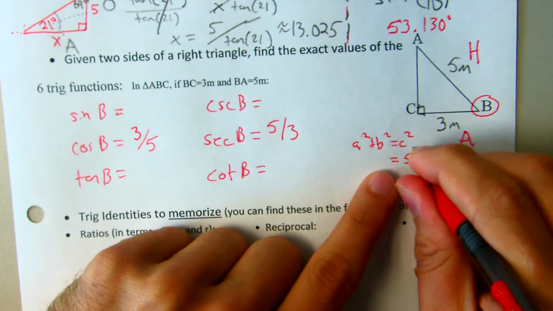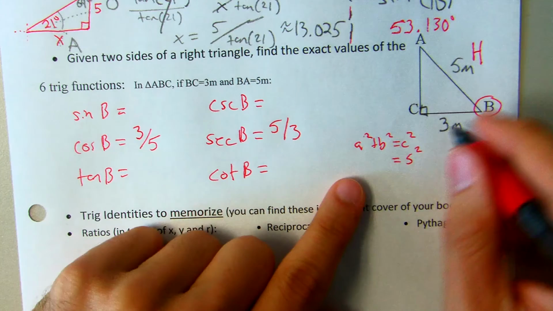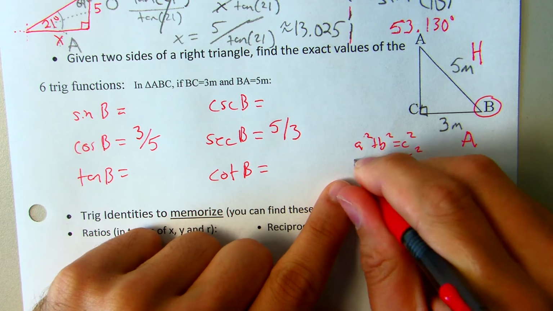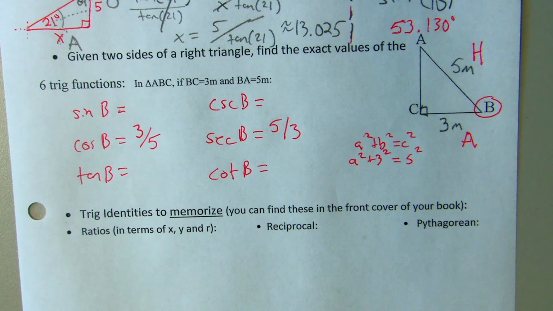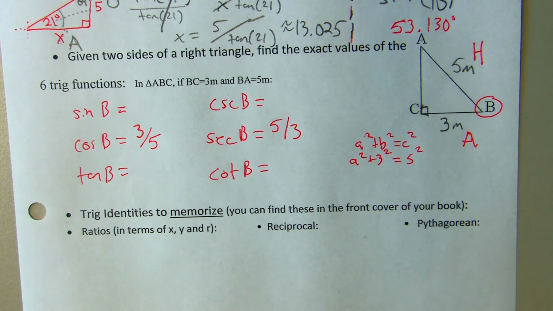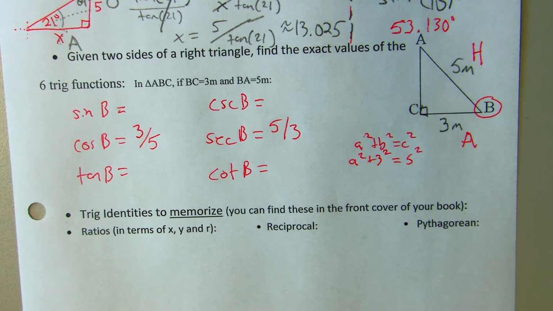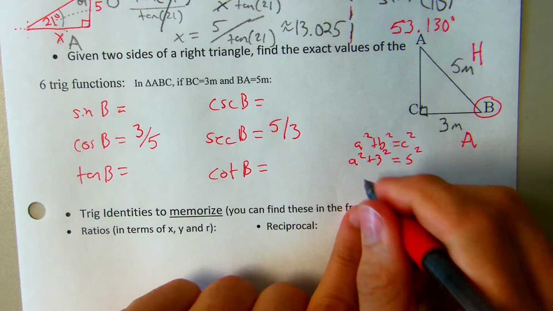Hypotenuse has to be C. Whichever leg you want to call A, and whichever leg you want to call B, doesn't matter. But if you don't plug the hypotenuse in for C, Pythagorean theorem doesn't work. Seems like I'm overstating that, but I promise you that's going to be a lot of mistakes.